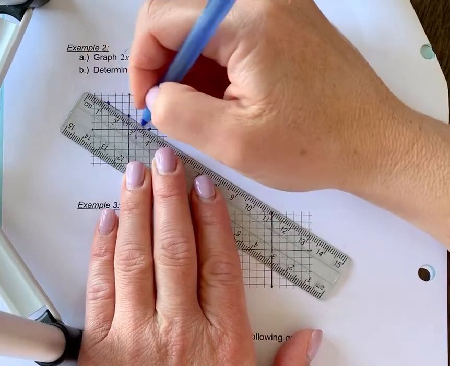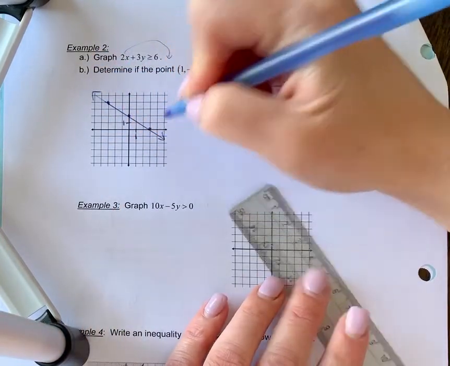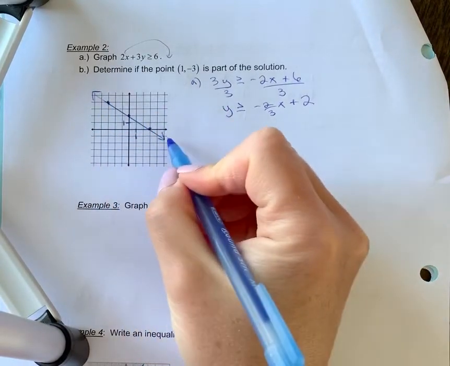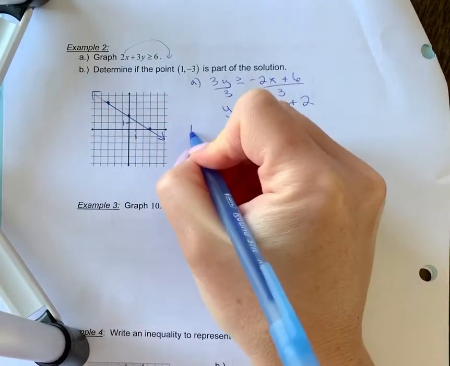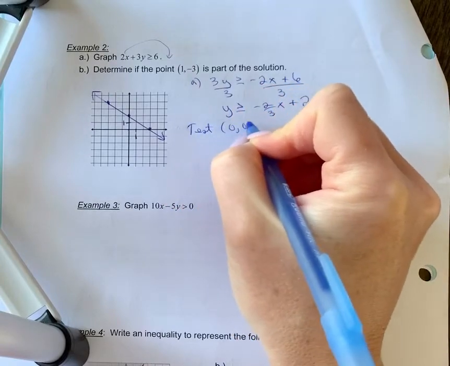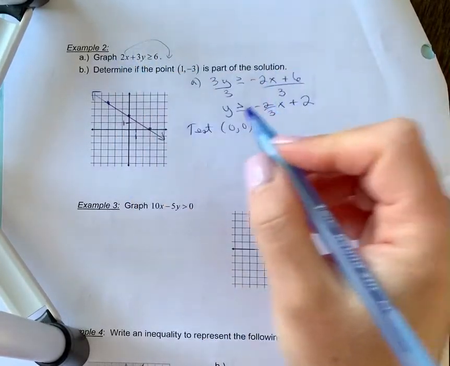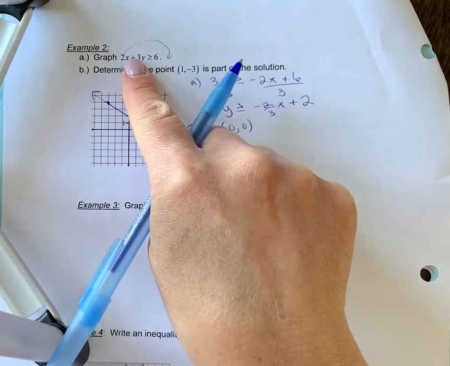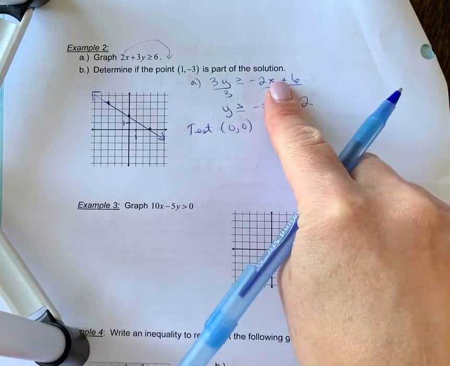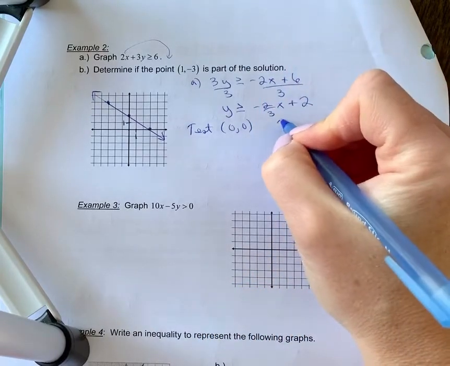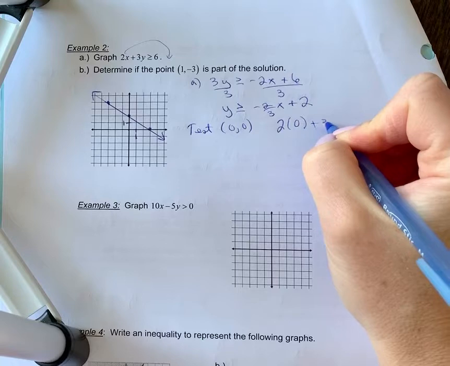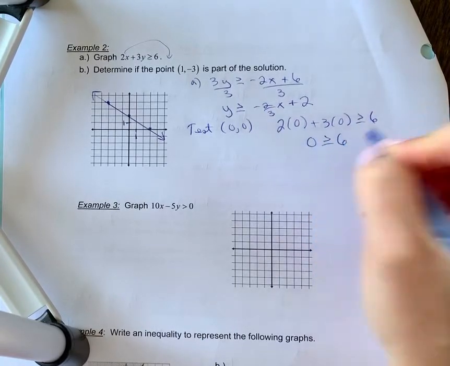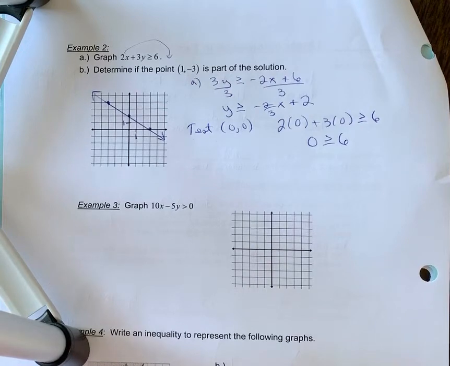And then what we have to do is test to see if we shade above or below that line. So to test, pick any point that's not on this boundary line. Again, if possible, I choose (0, 0) to make the math easy enough. So I'm going to plug it in. I can plug it into the original one, or I can plug it into here. Sometimes I plug it into the original one in case I made an arithmetic error here. So I'm going to do that on this one. That way I don't have any carry through errors, and I get 0 is greater than or equal to 6.